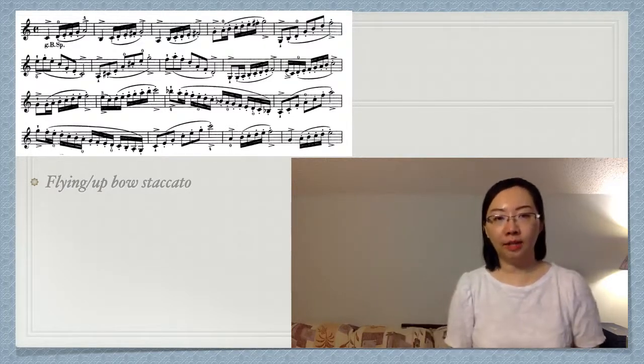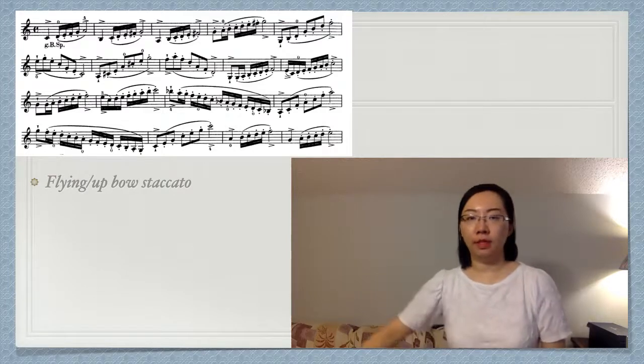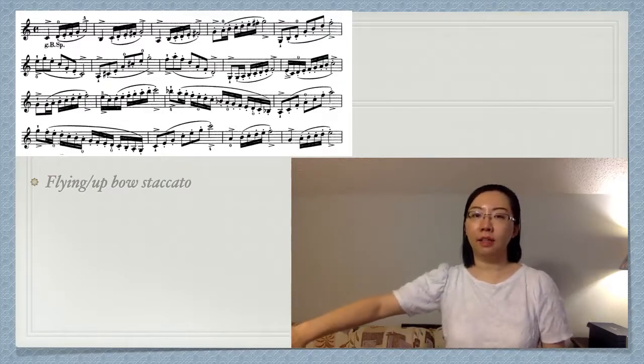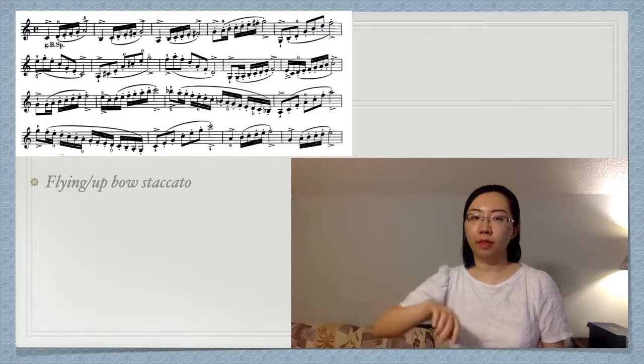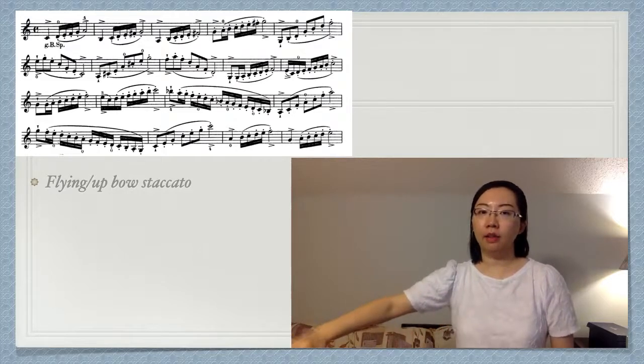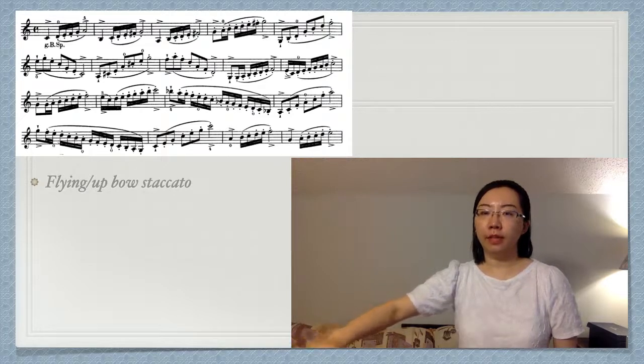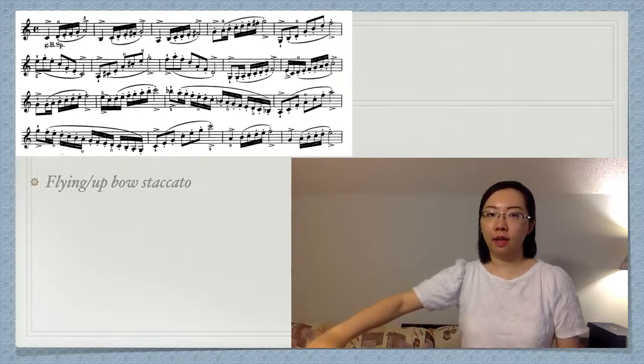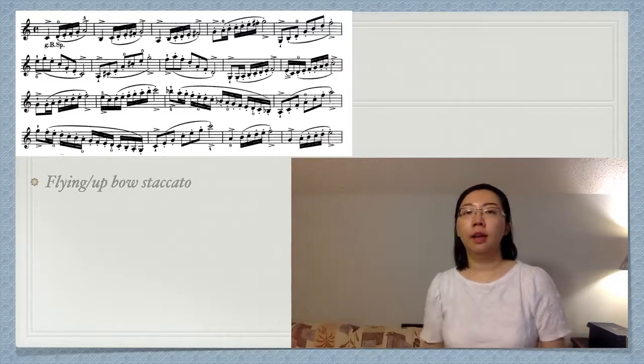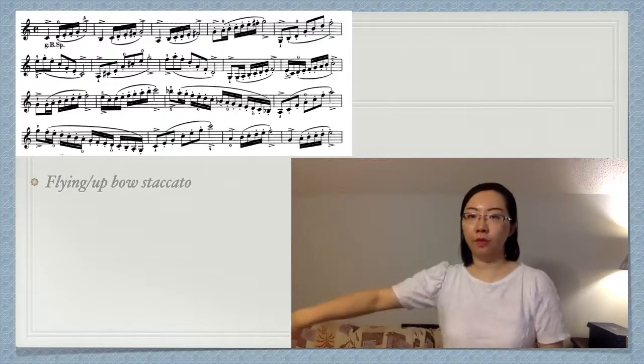Try this preparation exercise without the bow first. My index finger and thumb use more strength than other fingers, and the wrist is rotating with them. The rotation is fast. Make a strong emphasis on the beginning of each note. Let's try together, from slow to fast.